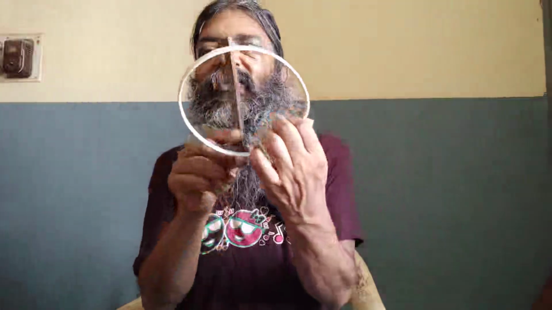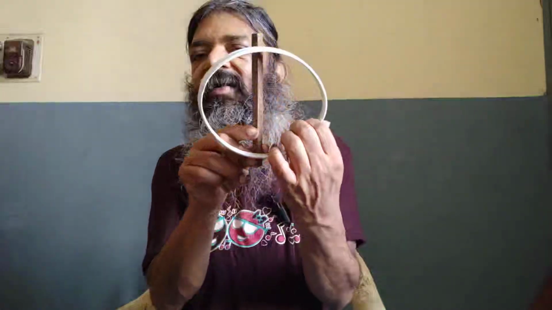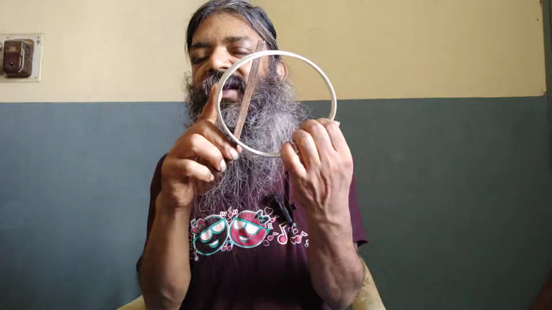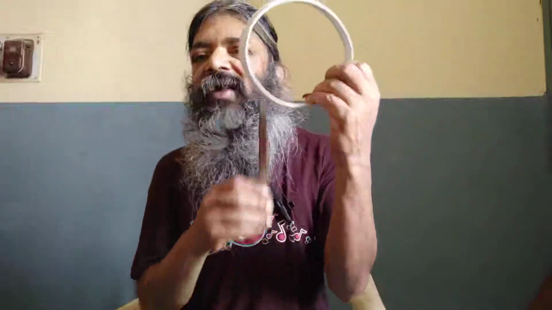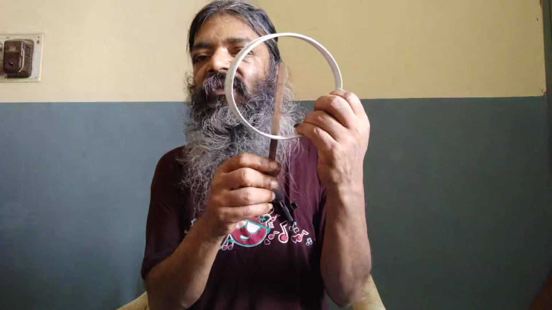Theta is going from minus pi by 2 to pi by 2. That means we are starting our angle from the vertical.